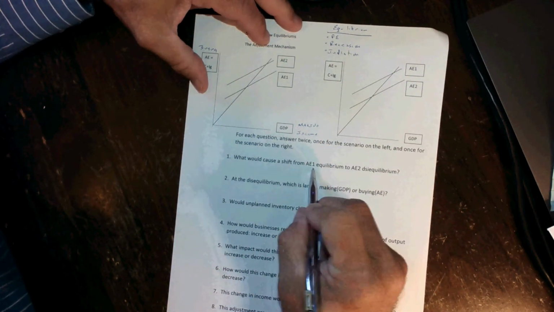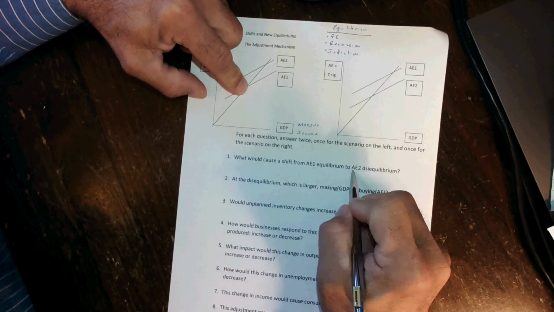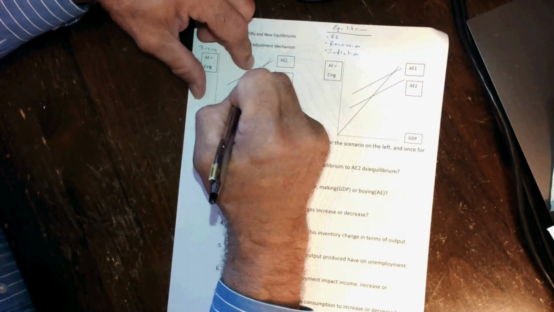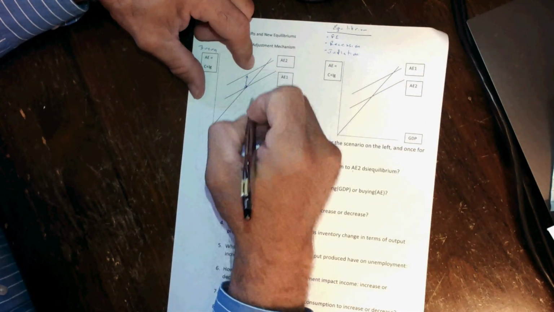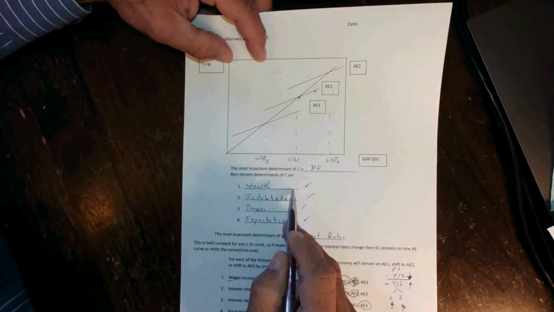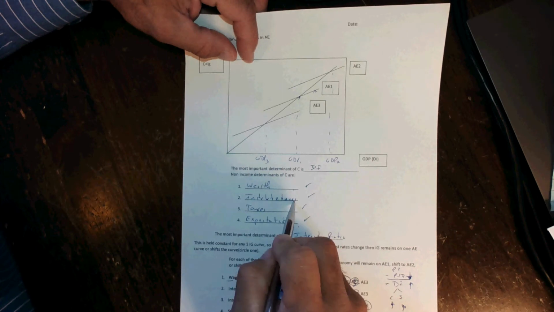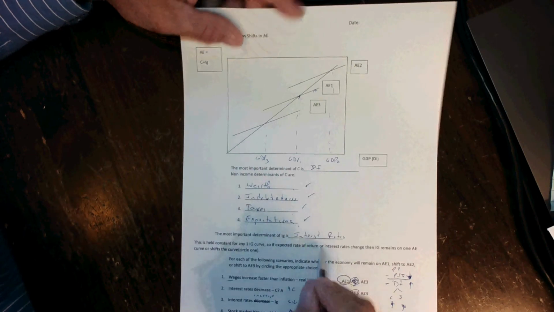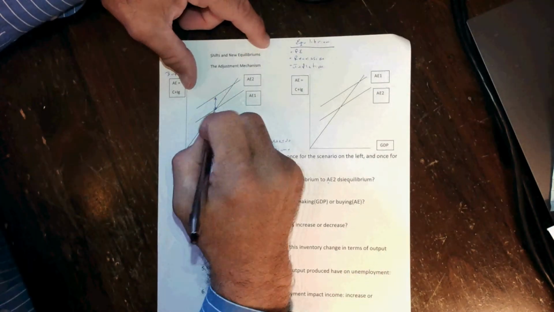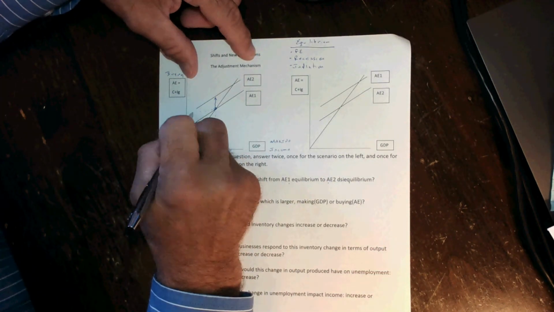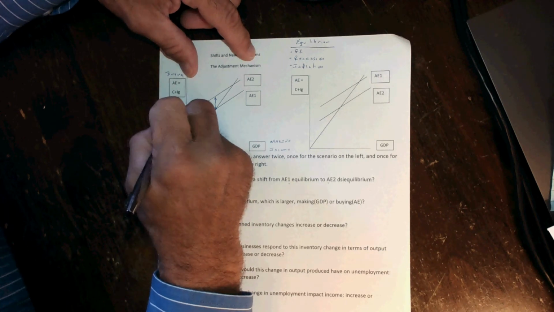What would cause AE1 to shift to AE2 to a disequilibrium? Alright, from AE1 to here. Notice that if this line shifts up because of a change in wealth, indebtedness, taxes or expectations, or lower business interest rates, an increase in the stock market, increase in how much people are borrowing, a decrease in taxes, or a more optimistic view of the future, or a lower interest rate for businesses, aggregate expenditures will increase from AE1 to AE2. GDP has not yet changed, but aggregate expenditures has gone from AE1 to AE2.